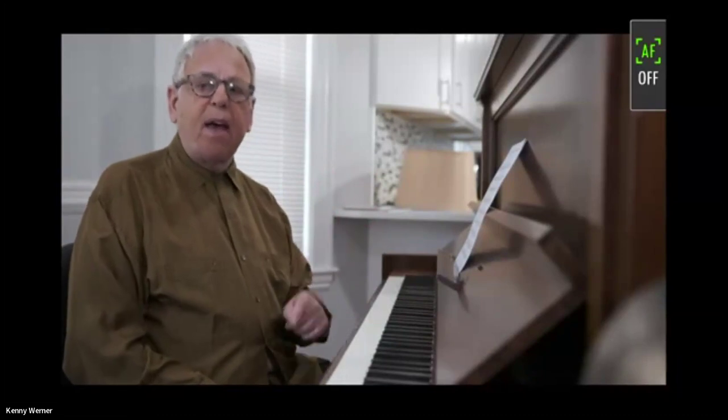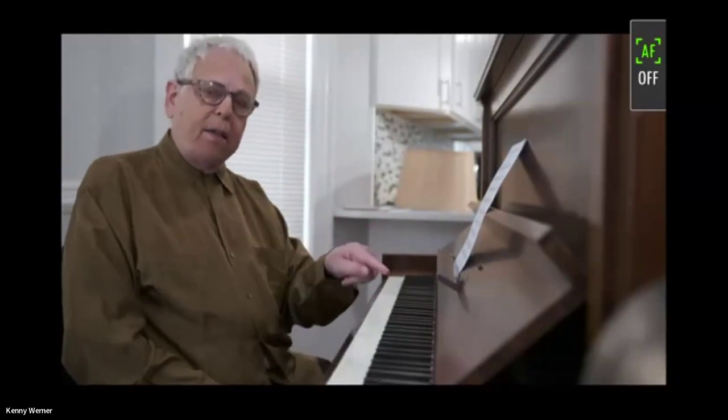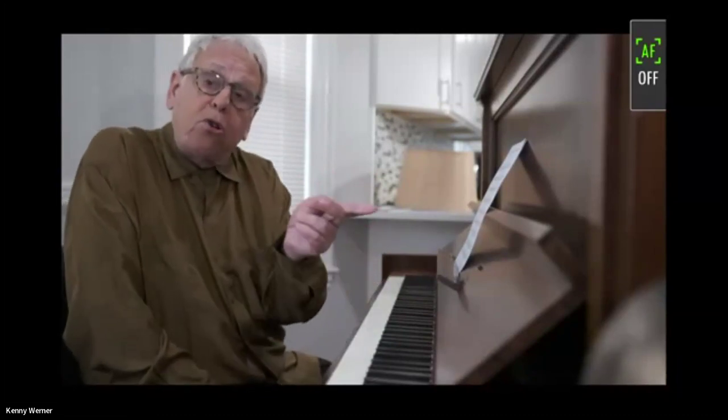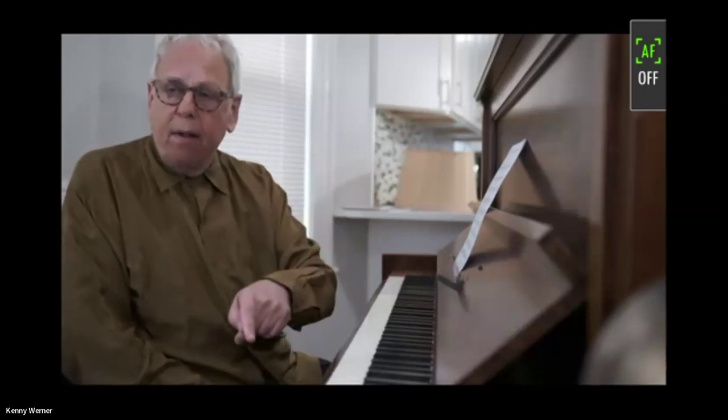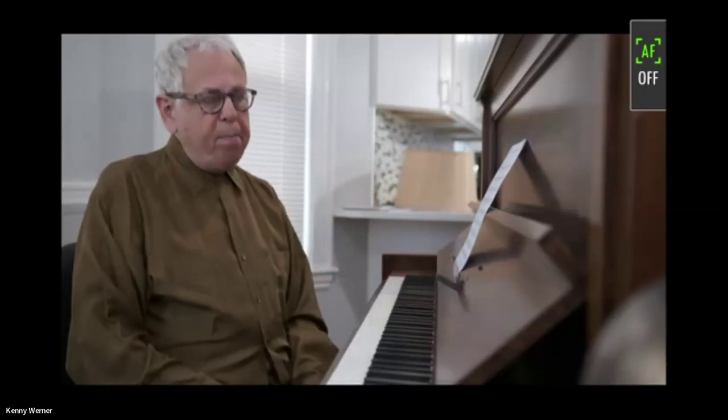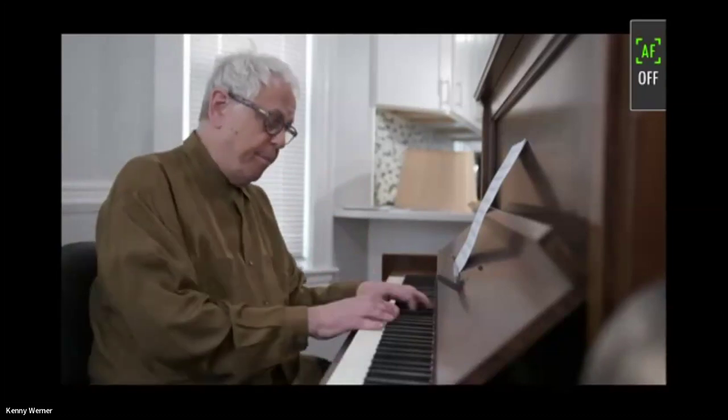But if I do those same scales and I connect them to where I am closest to before the next scale, it's already going to sound like I'm improvising. So let's see.